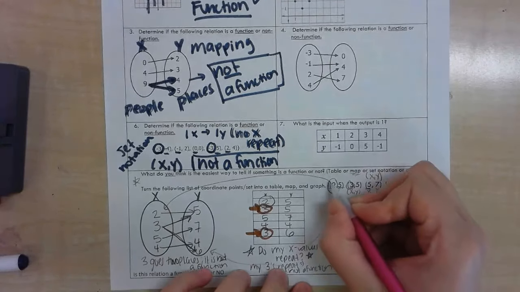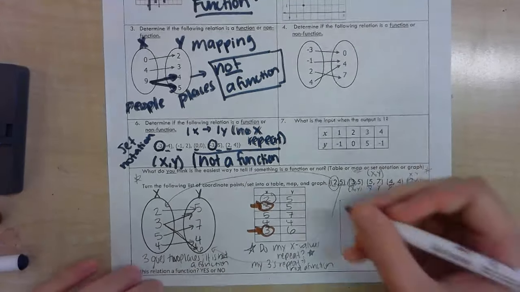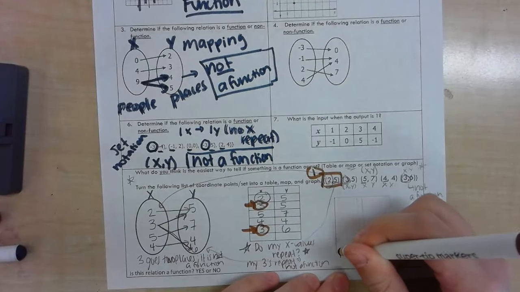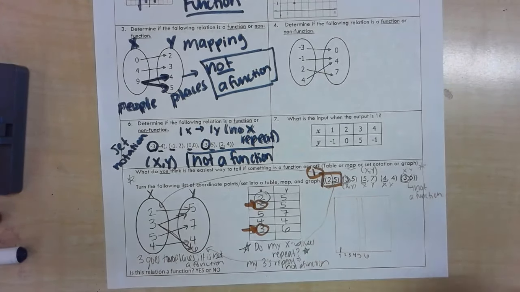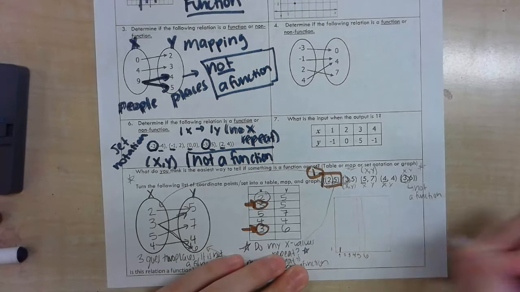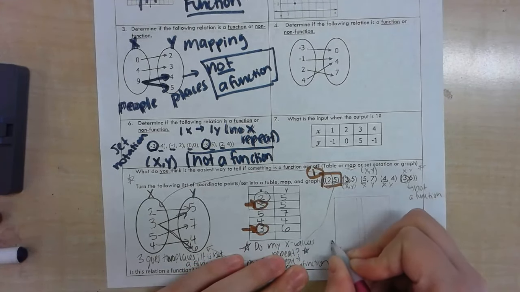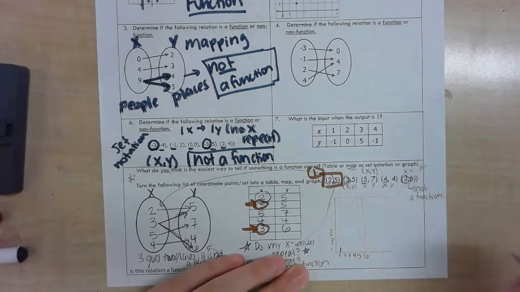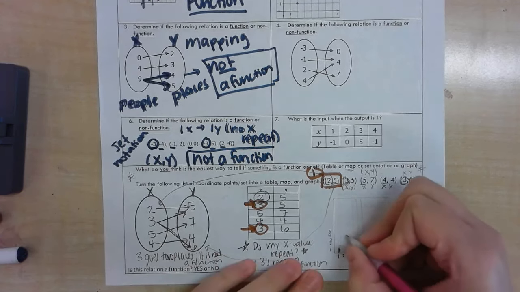Okay, so I'm going to break this up into points. So this point right here is going to be my first one. So I'm going to count over 1, 2, and then up. Let me label my y-axis really quick. It's a little hard to see again. So just wherever you put it, make sure it's consistent. So 1, 2, 3, 4, 5. Okay. So I'm going to go to 2 and then up 5.